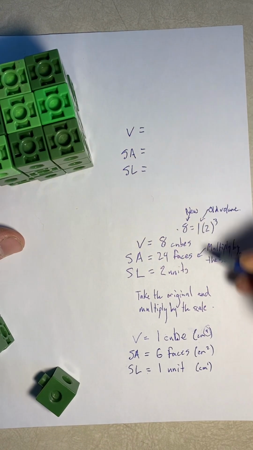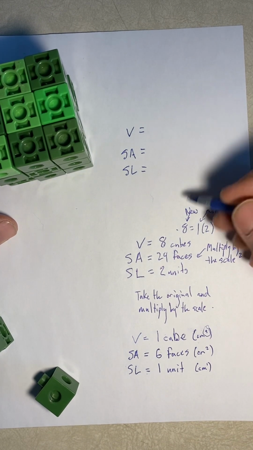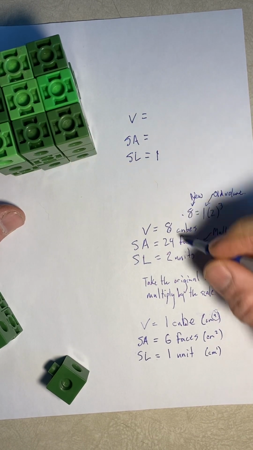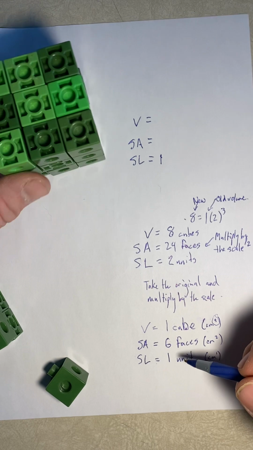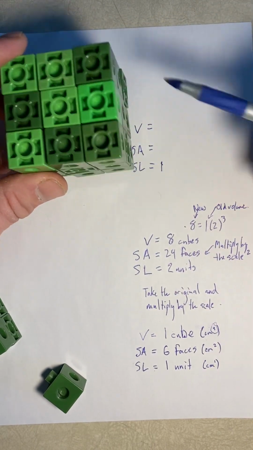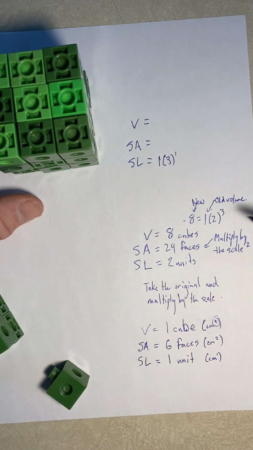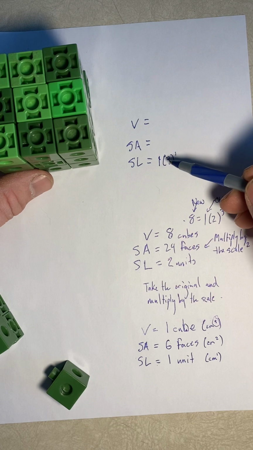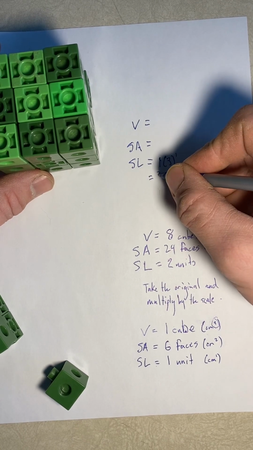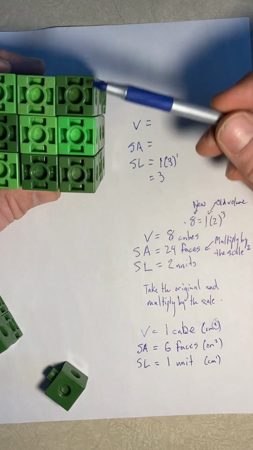So what I'm going to do now is remove this talking part, and I'm just going to go back to a formula like this. So the old side length was 1, but now that I'm making it 3 times larger, my new side length is going to be 1 times 3 to the power 1, because that's a one-dimensional measurement, and my scale now is 3. So that means my new side length is going to be equal to 3. And that was pretty simple for me to calculate. I could have also just counted it.